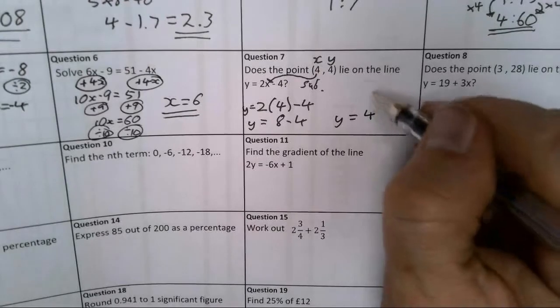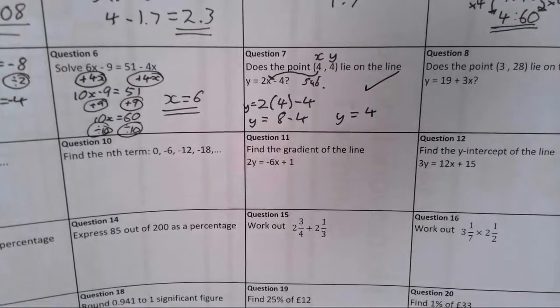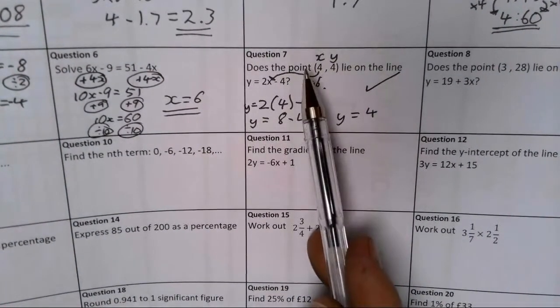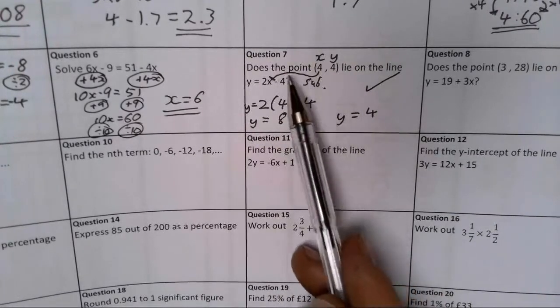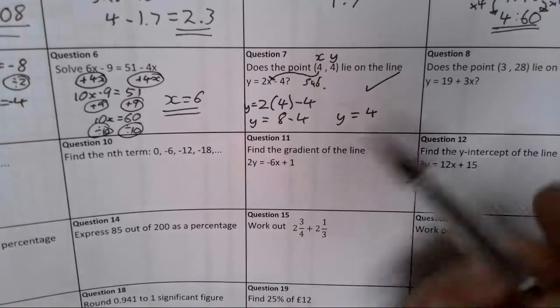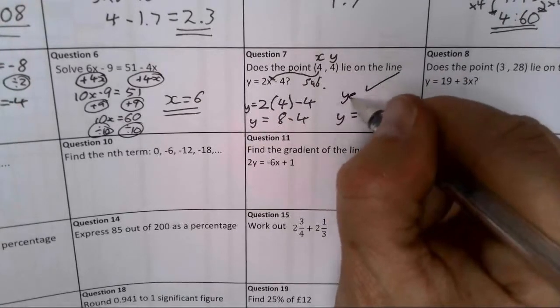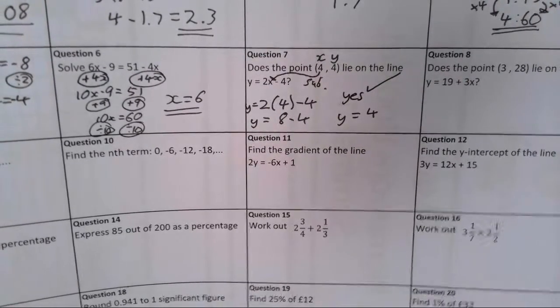So does it lie on the line? Yes, it does, because when I substitute the x-coordinate in, it produces a y-coordinate of 4. When I substitute that in there, it produces that there. So the answer is yes. Let's remember to answer the question.